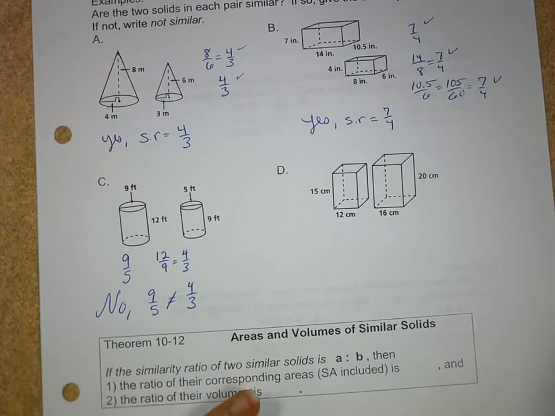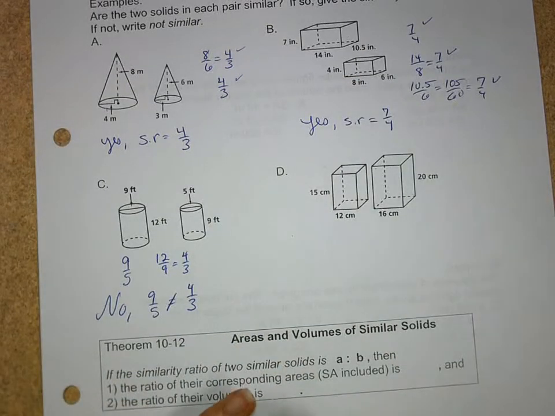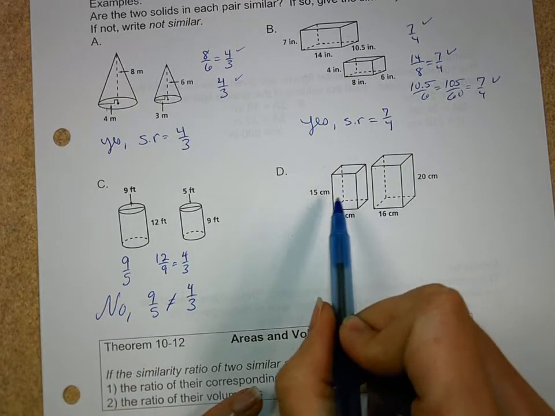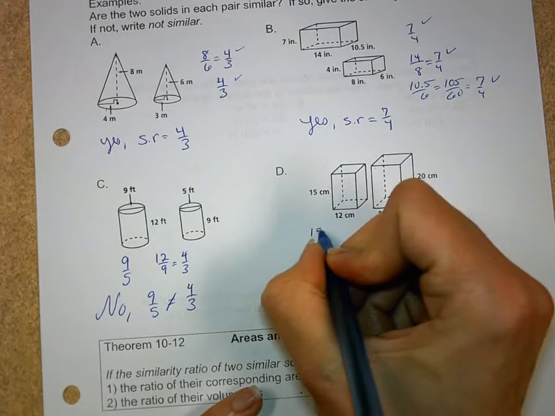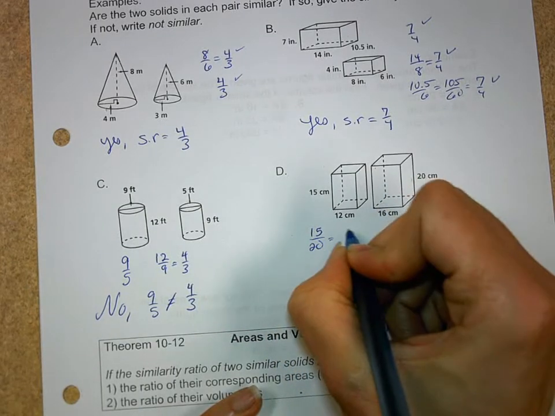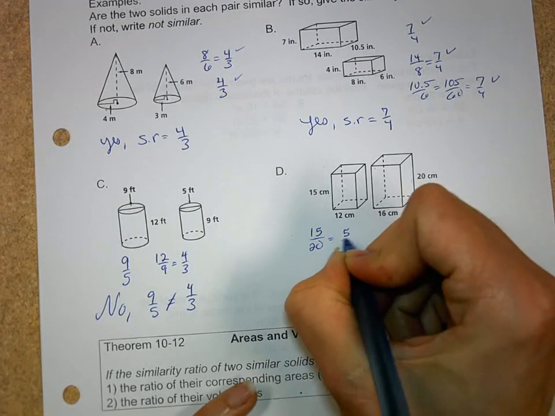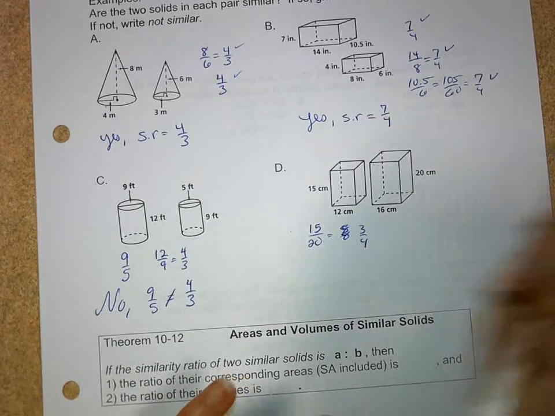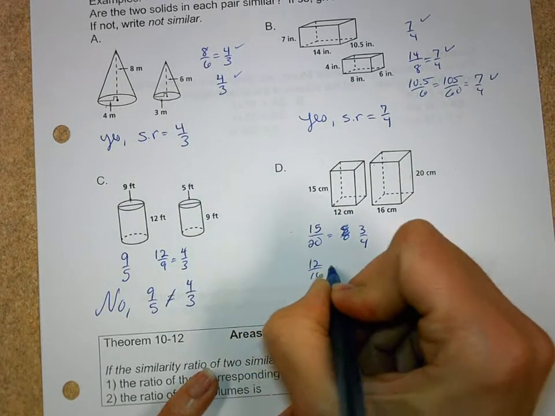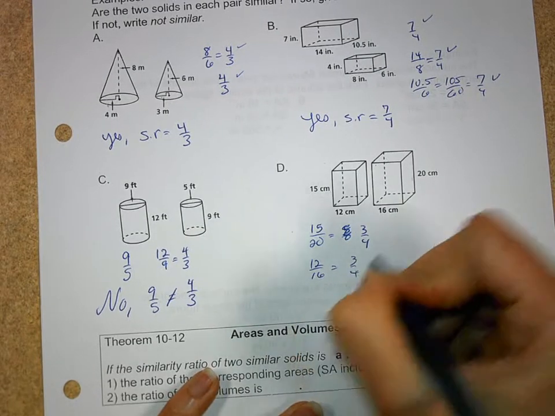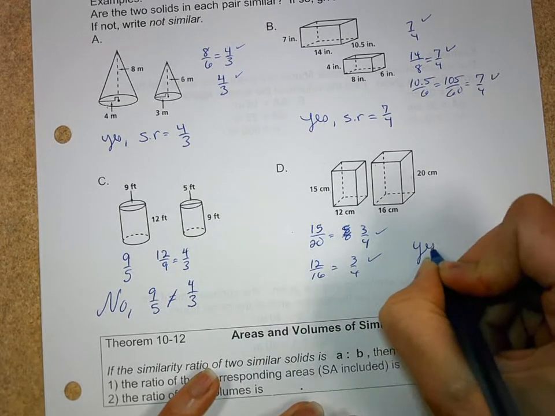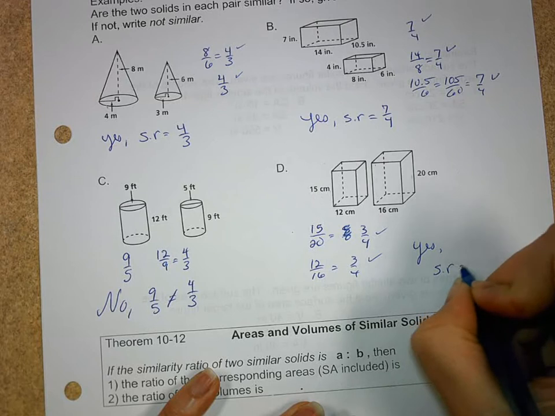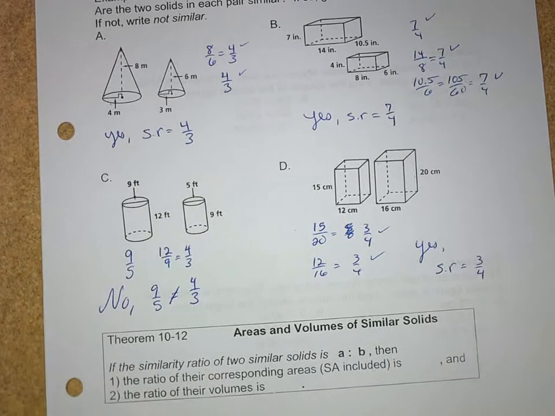So let's go ahead and do the same thing with D. When I'm working with D, we're going to have our heights go together. I get 15:20, and that ends up being 3/4. And then we have our 12:16, and that also ends up being 3/4. So yes, they're similar, and my similarity ratio is 3/4. So it's very easy to check these.